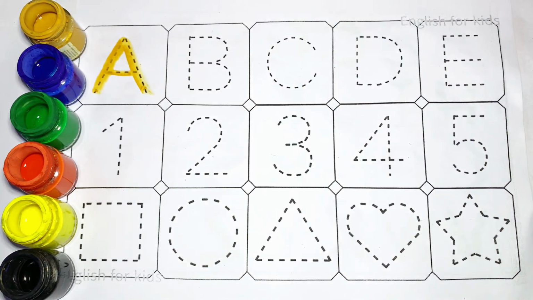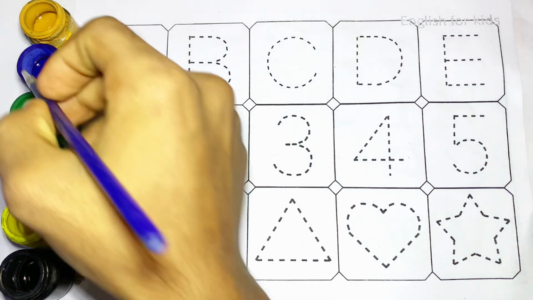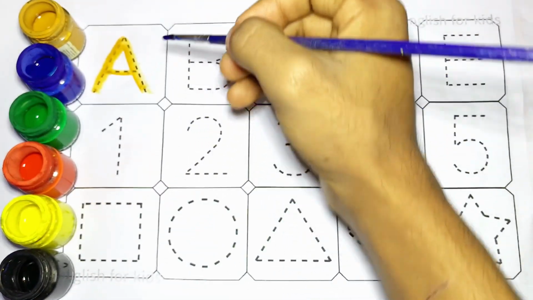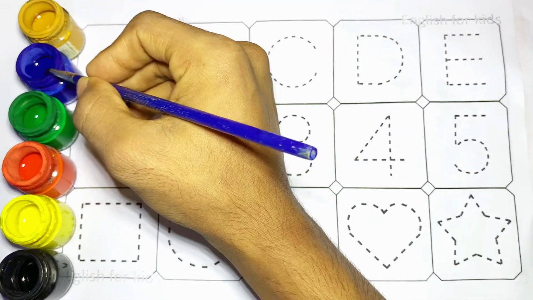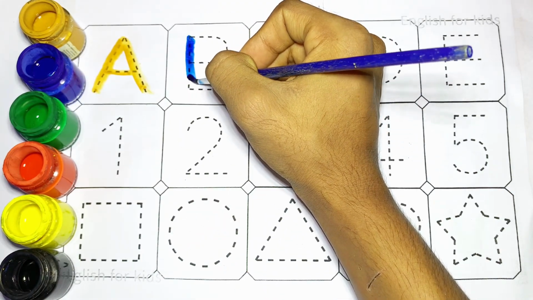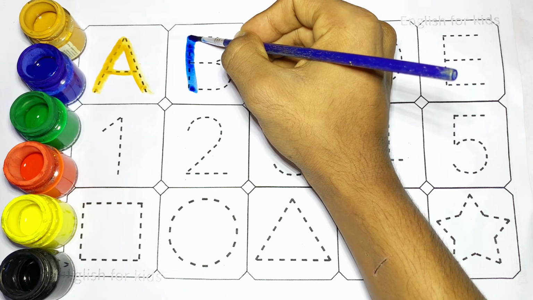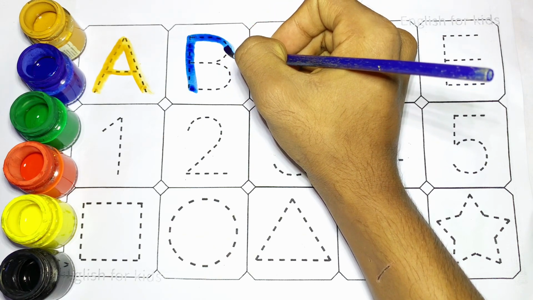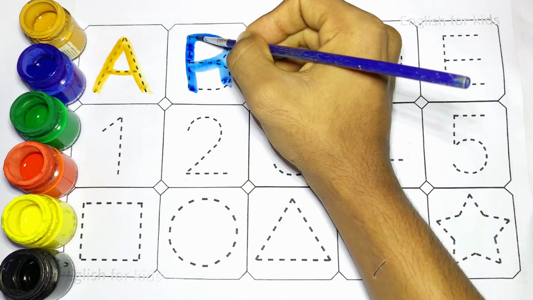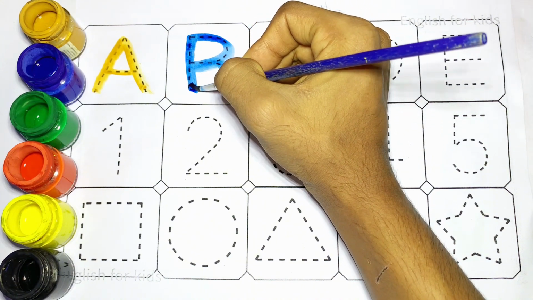Next is B. B for ball and B for bat. The alphabet B. And use blue color. B for ball and B for bat.